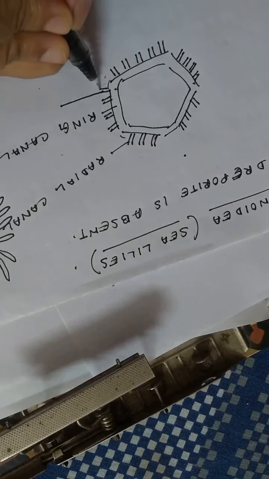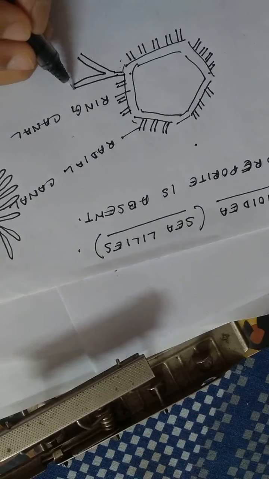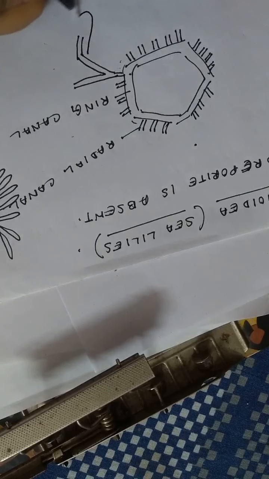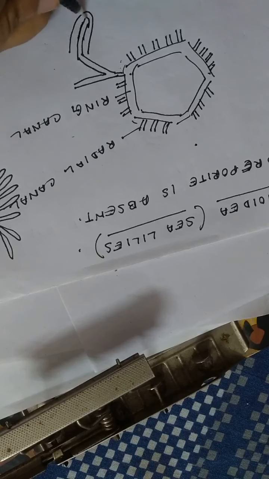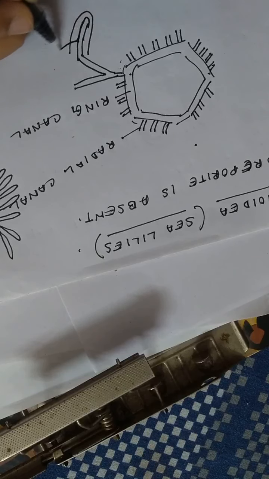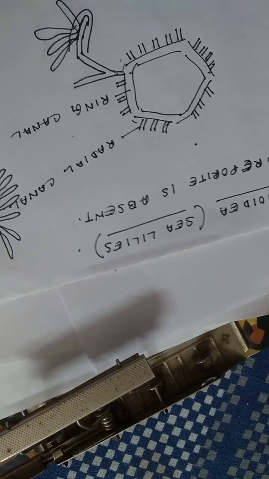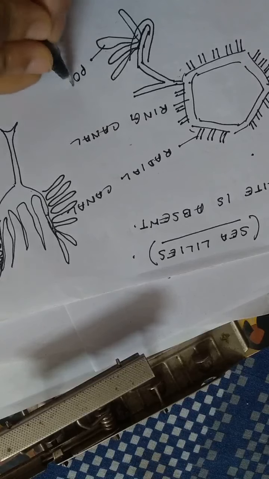This ring canal sometimes bifurcates before it enters into the arm, and it gives off its branches to the pinnules. This radial canal also gives off finger-like tactile organs, which are known as podia.